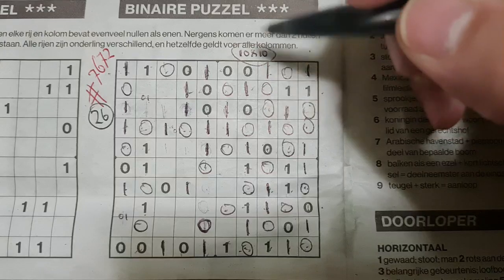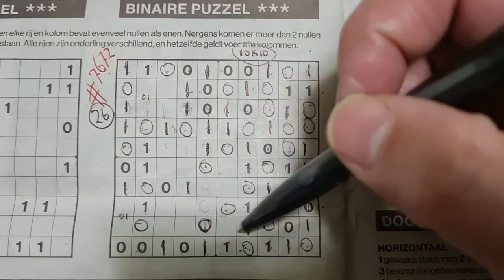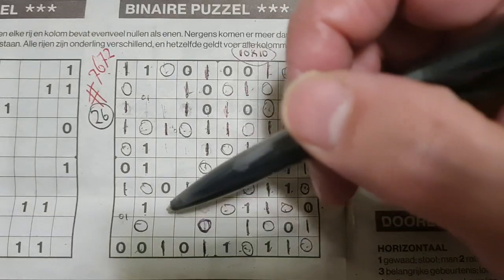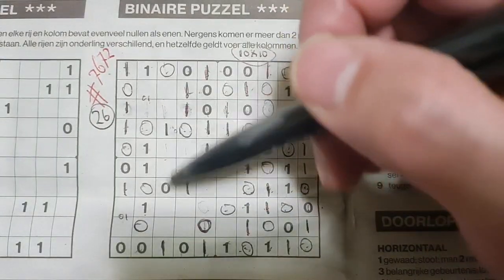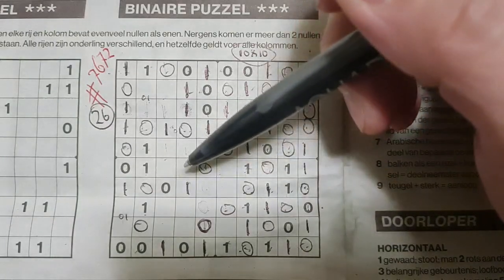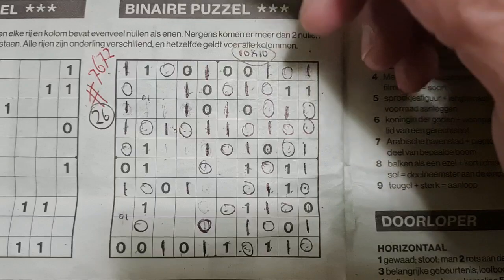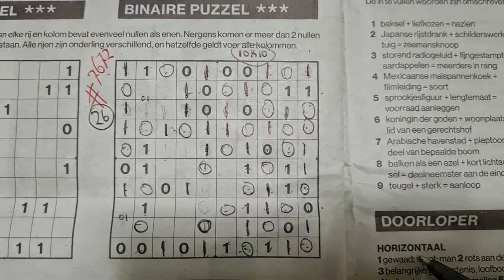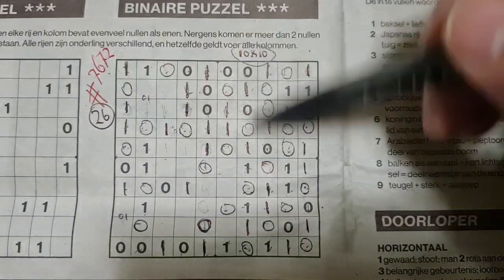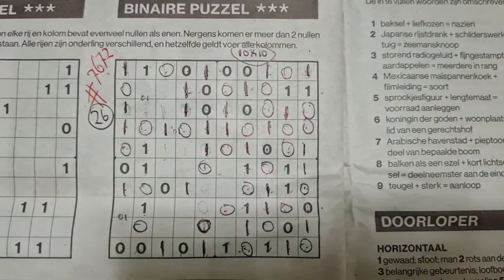Okay, and now 1, 2, 3, 4. Now I need to compare, I believe. 2, 3, 4, 5. Yeah, 1, 2, 3. Yeah, I need to compare now. This is difficult. We have here 4 columns completed and 1, 2, 3 rows completed.